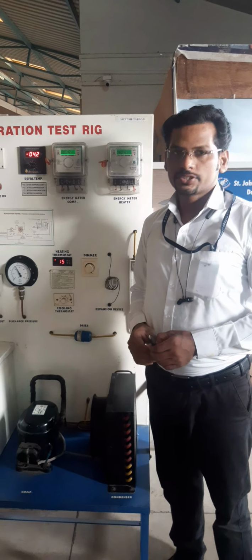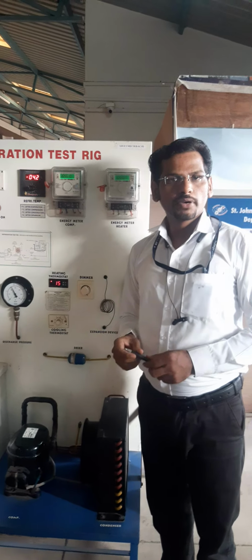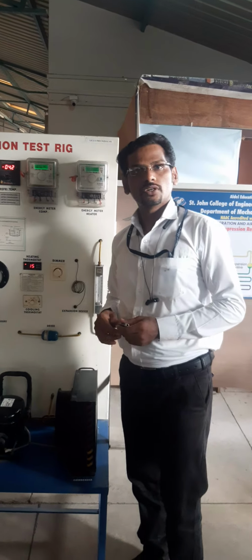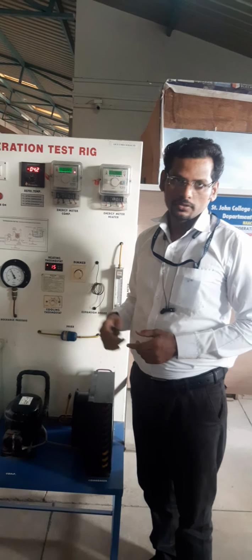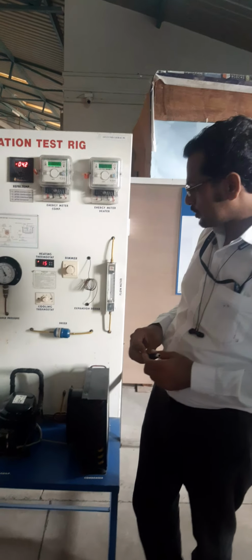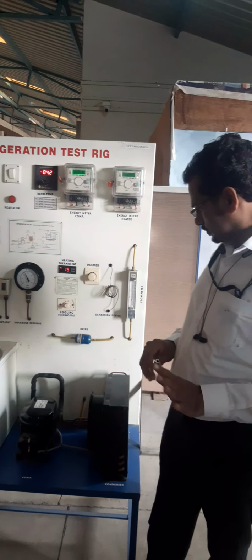So this is how we can find out the different values required to find the COP of the system. Later on we will do the calculation part in another classroom. I will explain the calculation part in a PowerPoint presentation. That's it.